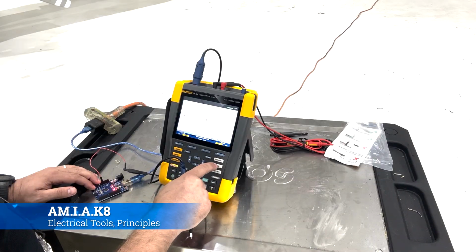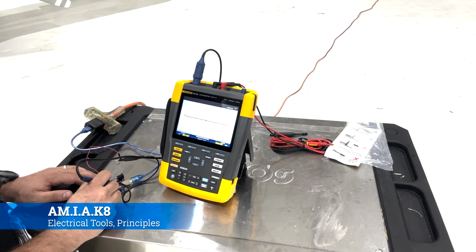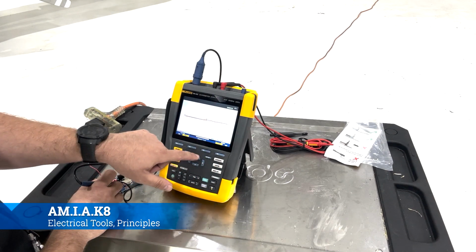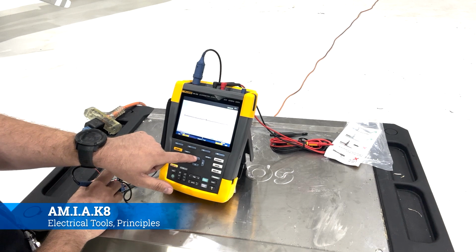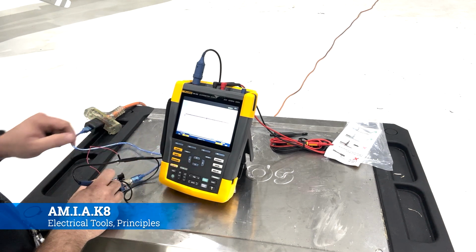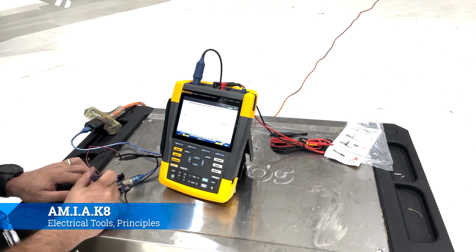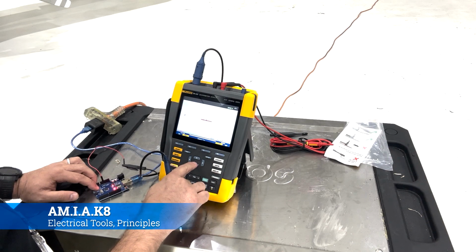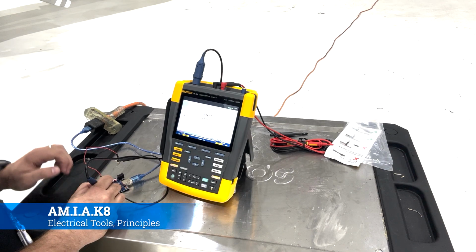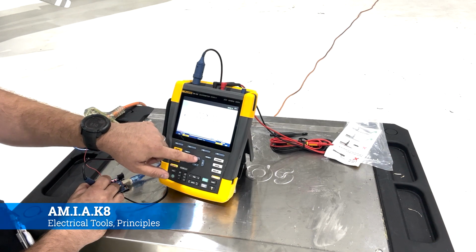Now, oscilloscopes compare two things, time and voltage, and that results in it being able to graph. You'll have time on one axis and voltage on the other. As that voltage and time changes, you get different waveforms. You can have square waves, you can have sinusoidal waves, and so on and so forth. All right, here we're going to look at a sinusoidal wave coming off of a microcontroller on our Arduino.